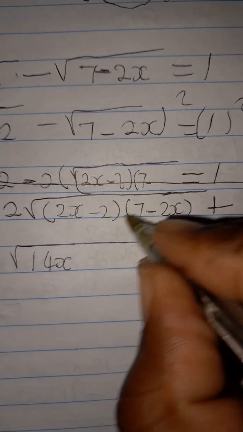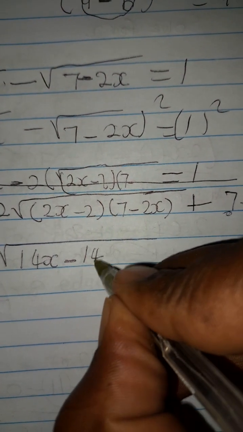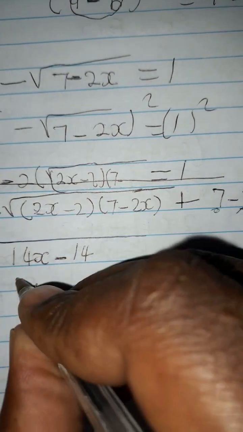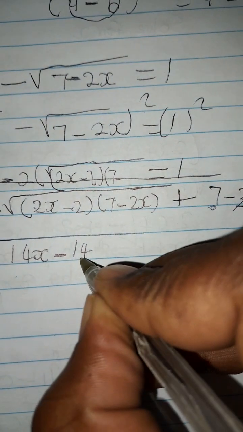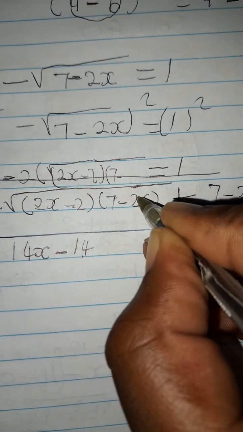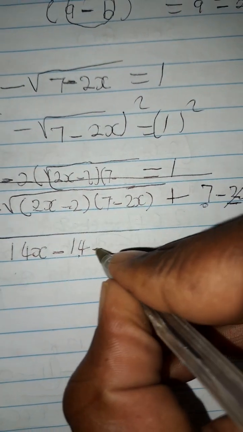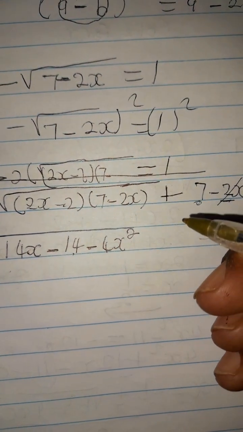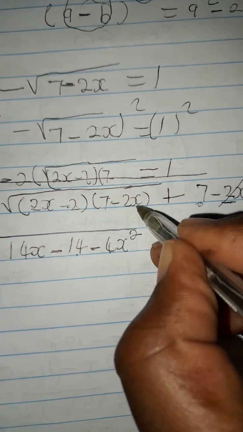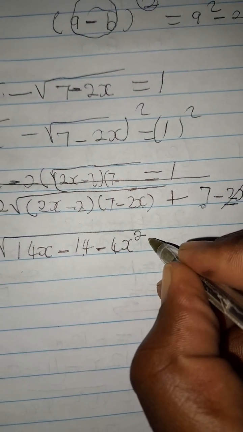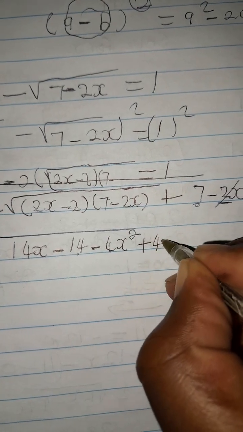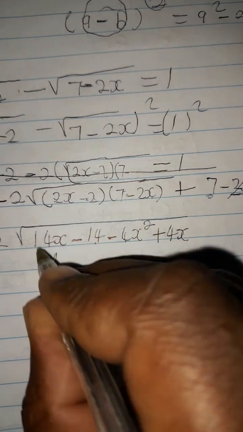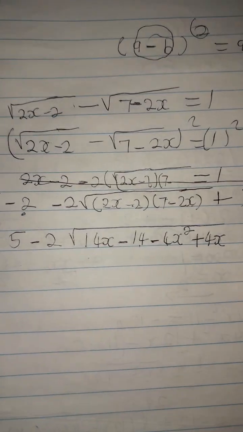Remember, use the fold method here. Negative 2 times 7 will be negative 14. Then remember that we said this and this is this, and this will be this, right? So we have negative 2x times 2x, that will be negative 4x squared, right? But when we say negative 2 times this, we are going to have positive 4x, right? So that's what we are going to have inside this bracket.